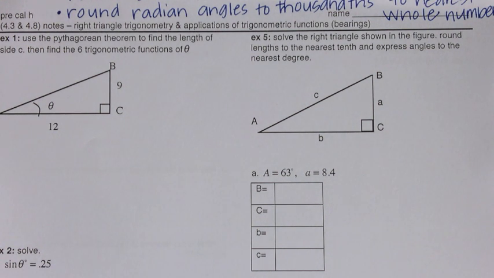Okay, today on the Wilkin Way, we're going to do 4.3 and 4.8. It's right triangle trigonometry, and 4.8 is also about word problems with right triangles. So we're not exactly on the unit circle in this one, but trigonometry is the science of angles, and so it makes sense that we're doing this.